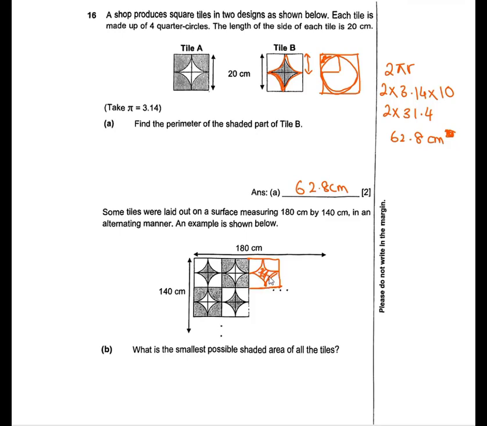This is the shaded portion. Now here also, the next one has to be something like this. This, and again this pattern should be here. Now we know that this length here is 20.